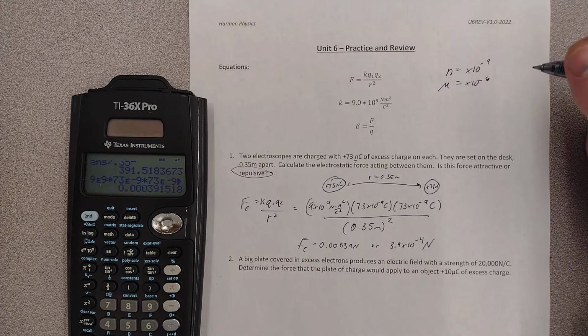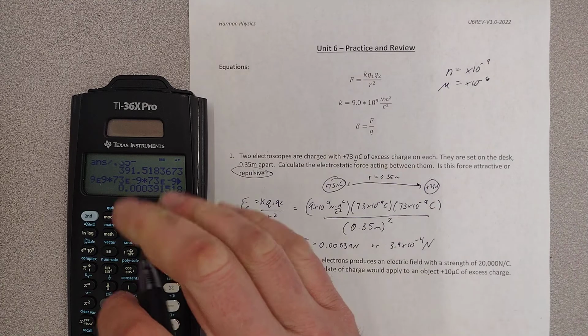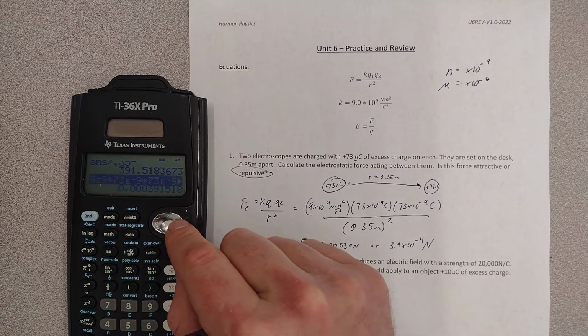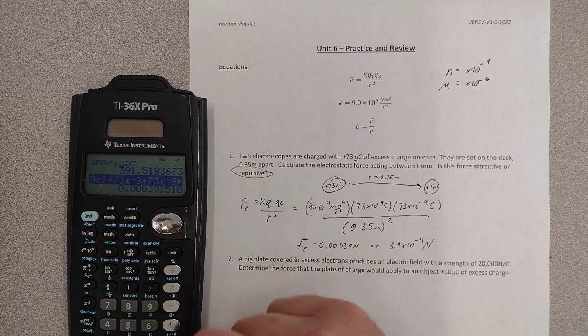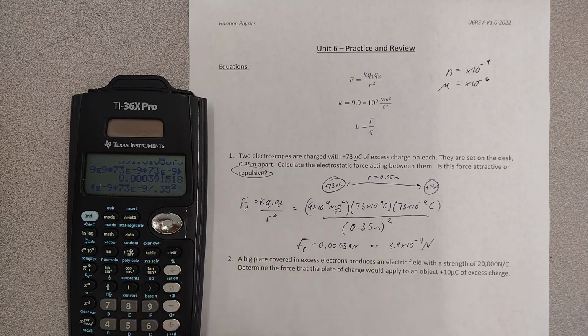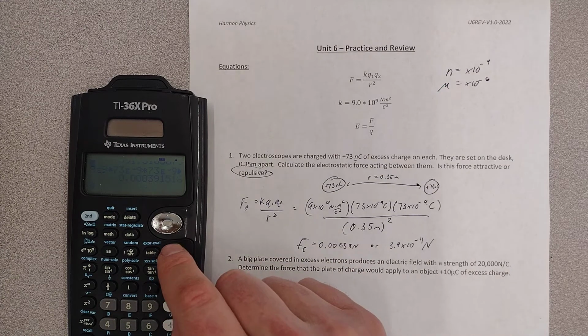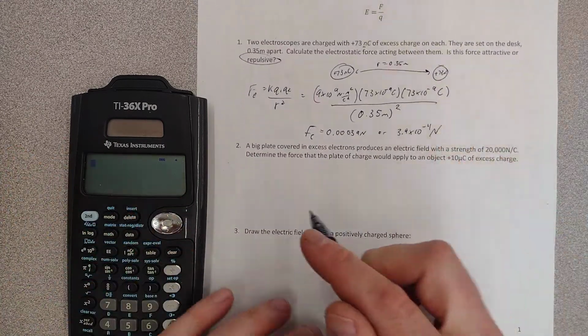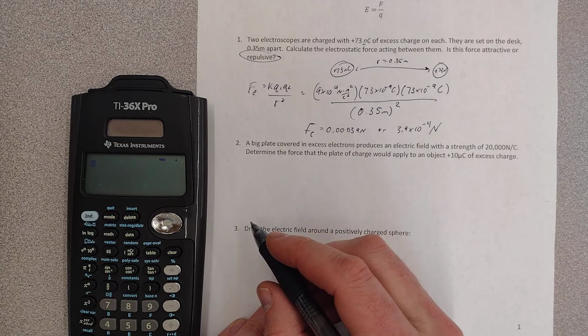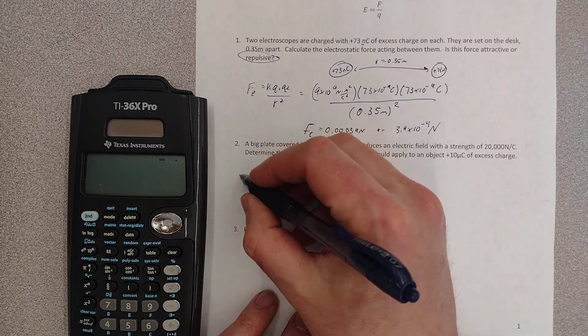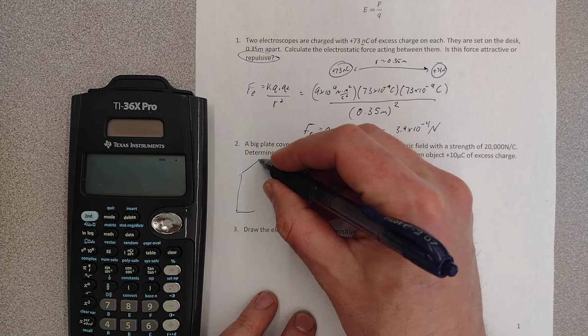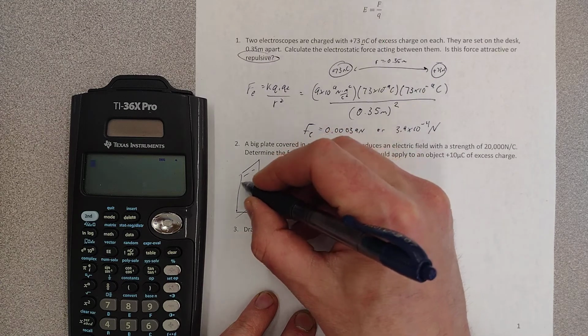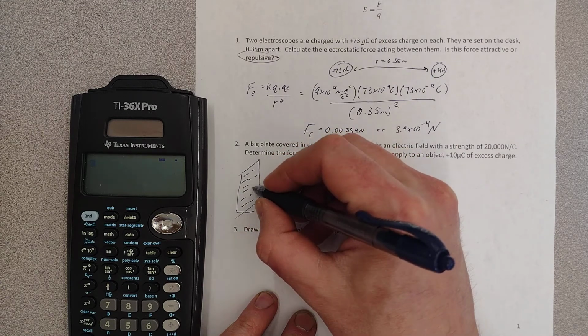Just make sure I did that right. 0.35 squared. Okay. All right, next one here. Big plate covered in excess electrons produces an electric field. I guess I'll draw something covered in electrons.